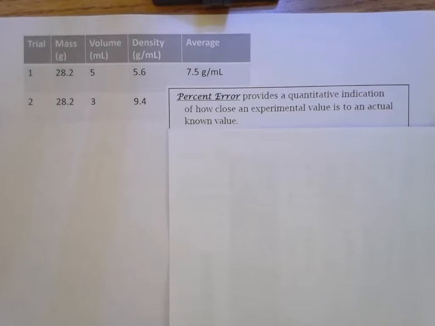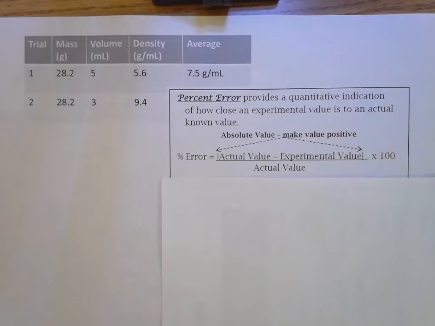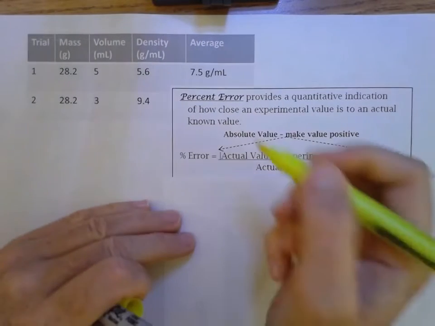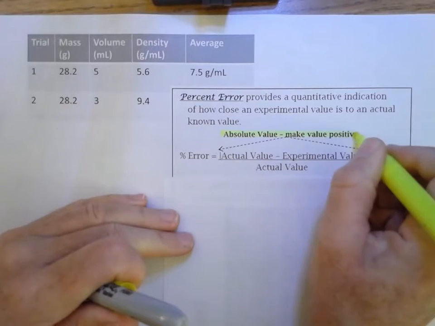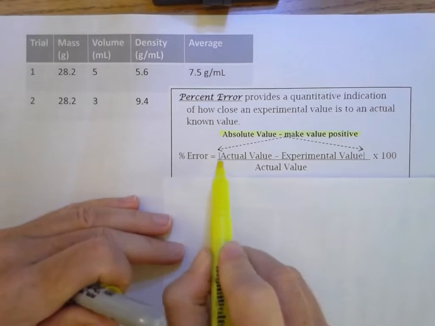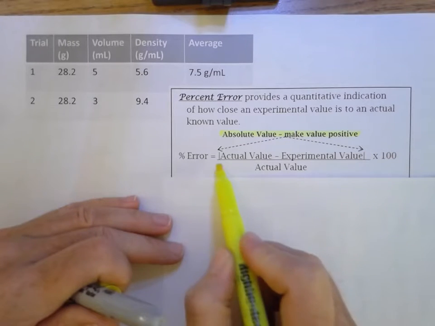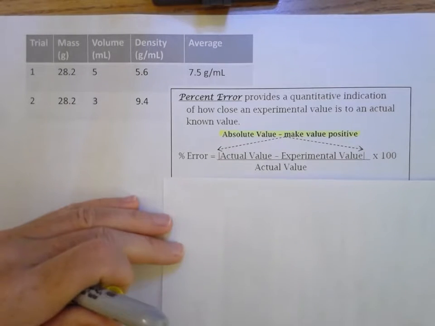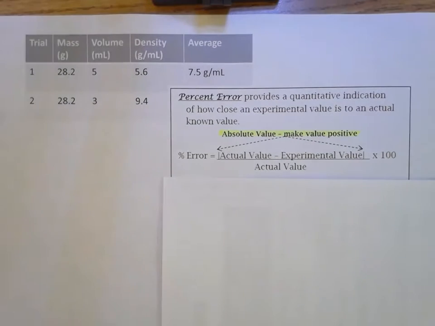The formula for finding the percent error is you take your actual value, subtract it from the experimental value. That subtraction, you're going to only have the absolute value. So make it positive if you calculate it to be negative. These lines right here indicate you only want the absolute value, or make the value positive. You're going to divide that subtraction by the actual value and then multiply everything by 100 to get a percent.